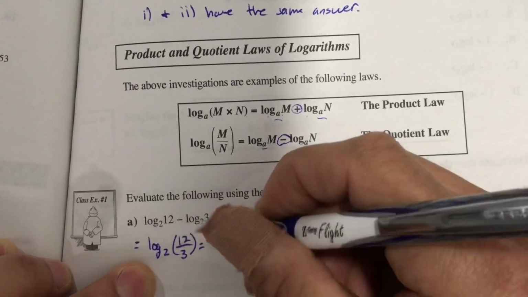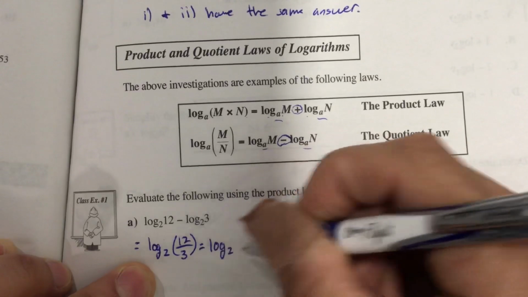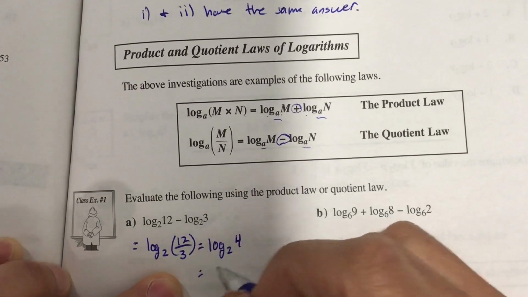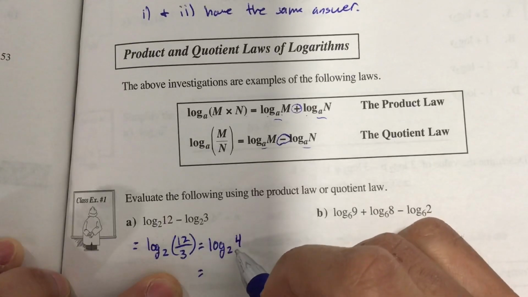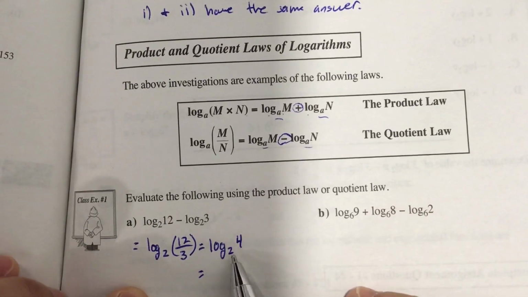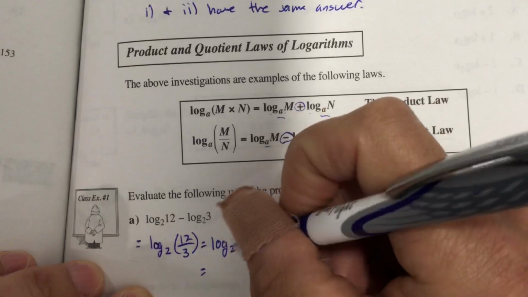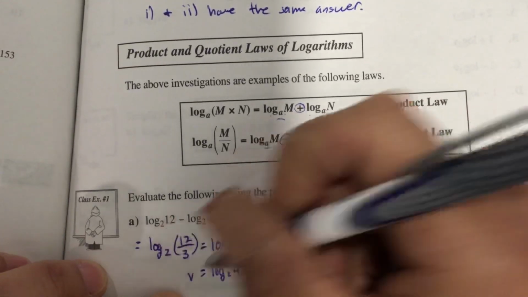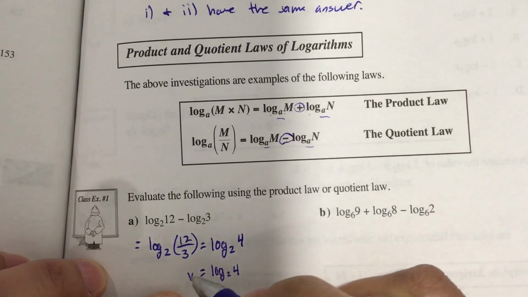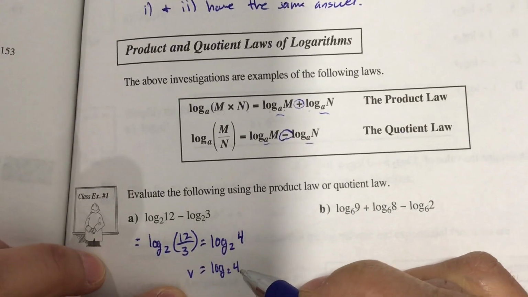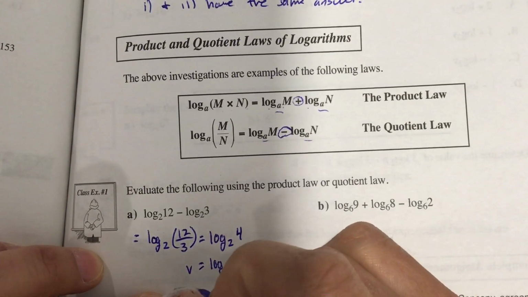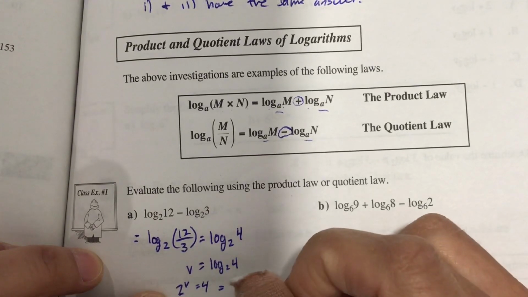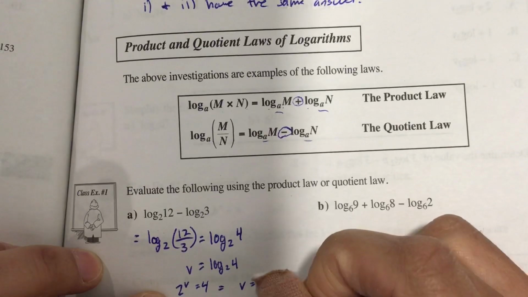And so this we could express as log 2 of 4. Now log 2 of 4, if you want, you can take a longer approach: you can say log 2 of 4 is equal to v, and then express it in exponential form, 2 to the power of v is equal to 4, and then we would get v is equal to 2.